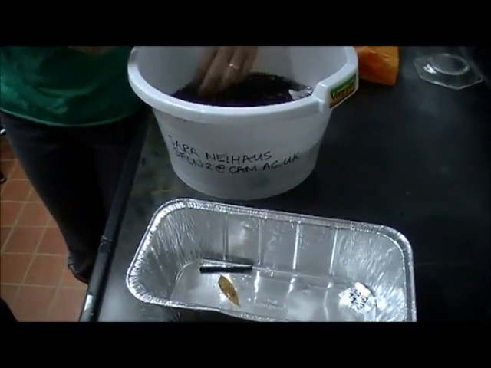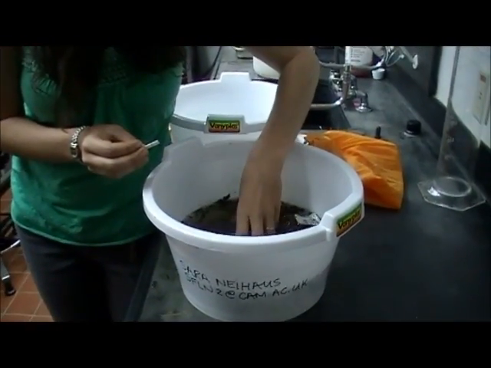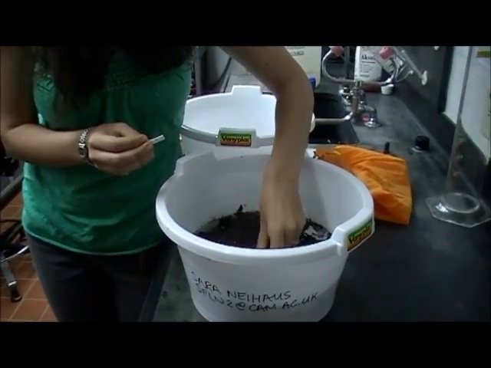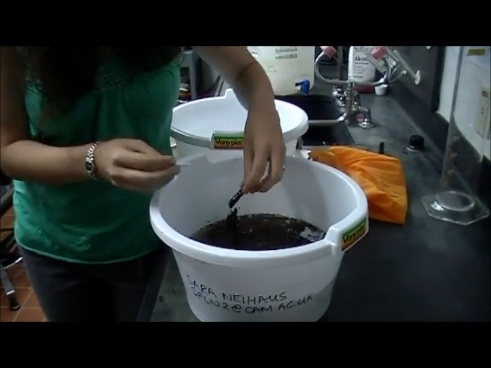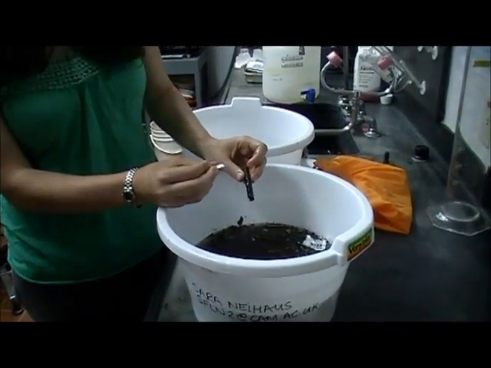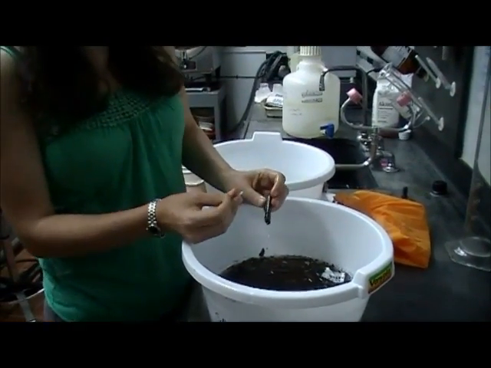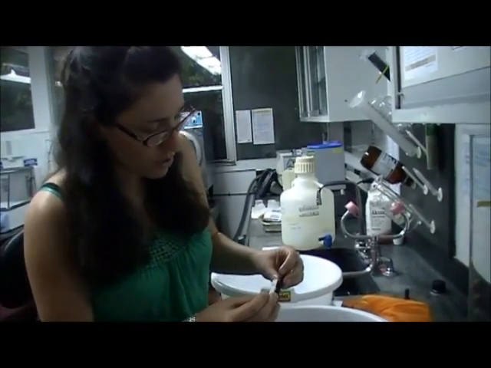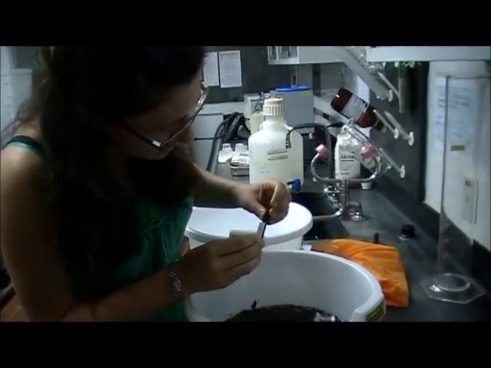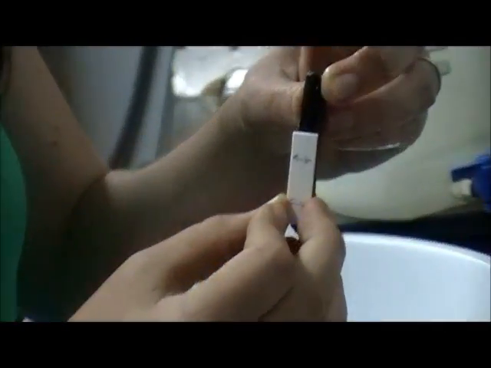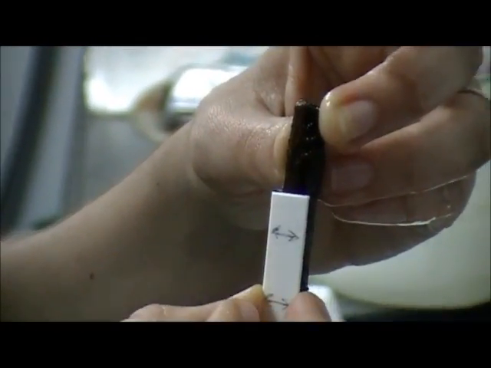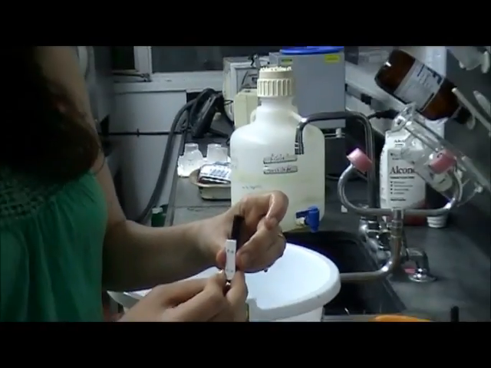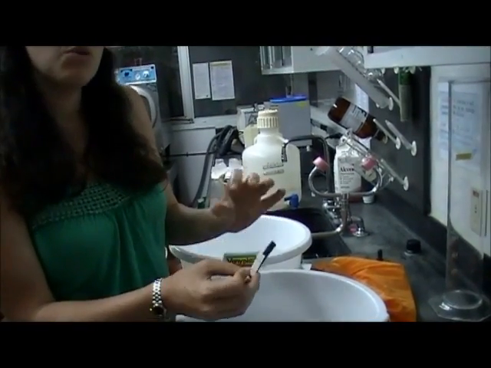Let's see if maybe this is too big. The other criterion for twigs is that the diameter cannot be more than 1 centimeter. So we're going to check here, and this is right at 1 centimeter, because this width is the 1 centimeter. So this we would collect, but if it's wider than this, we're not going to collect it.